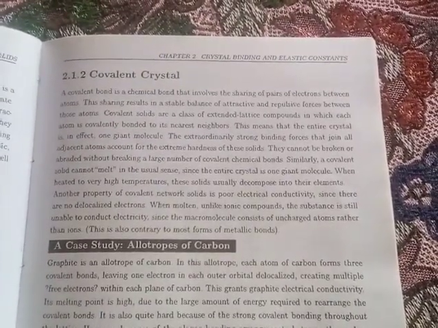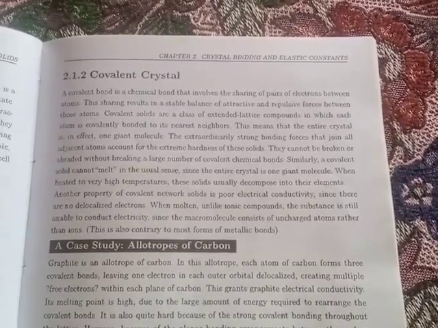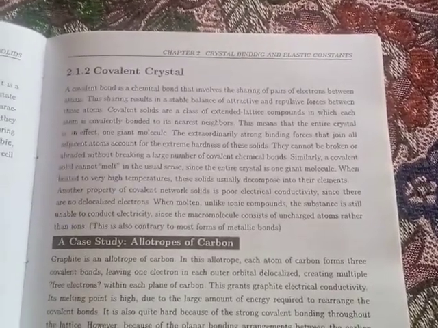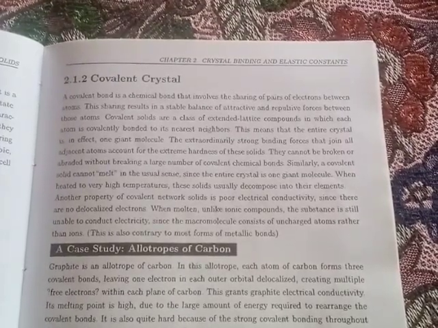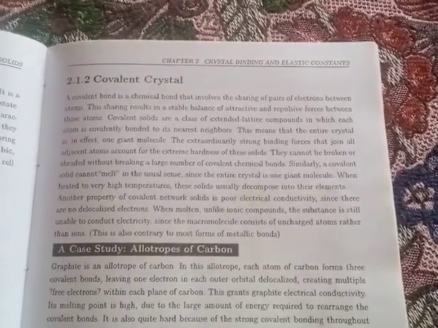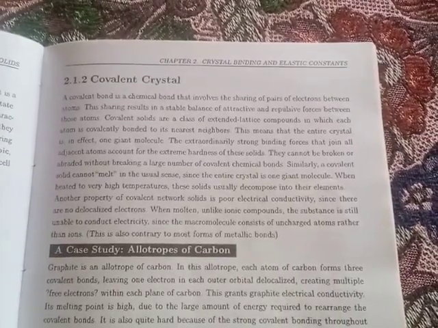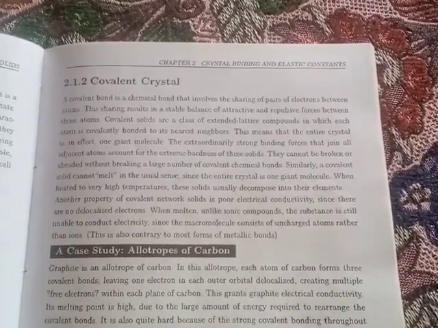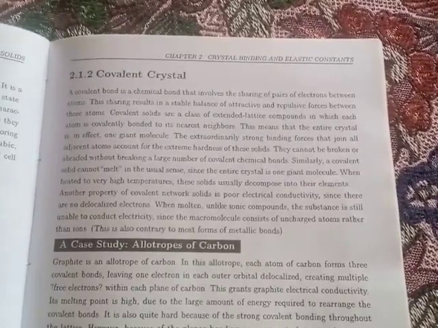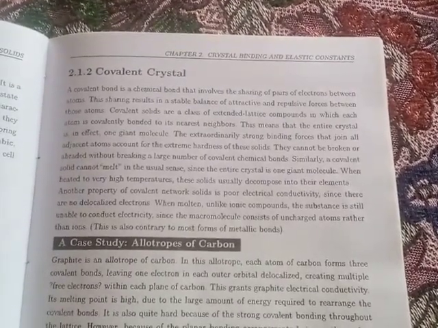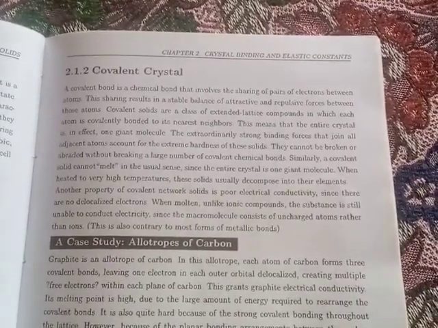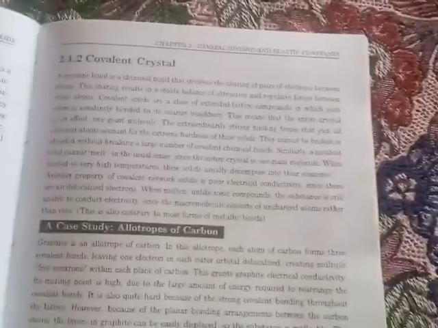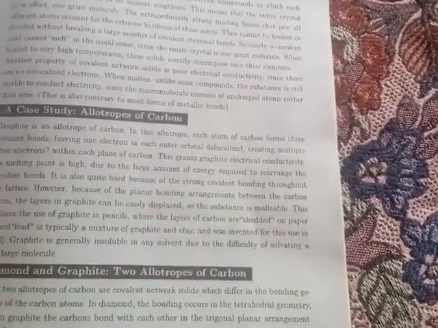Another property of covalent network solids is poor electrical conductivity. Since there are no delocalized electrons when molten, unlike an ionic compound, the substance is still unable to conduct electricity, since the macromolecule consists of uncharged atoms rather than ions. This is also contrary to most forms of metallic bonds. A case study: allotropes of carbon.